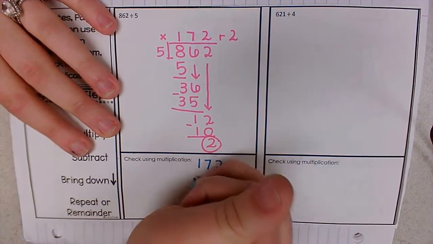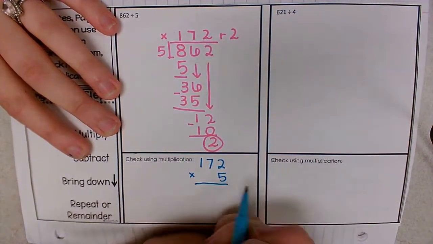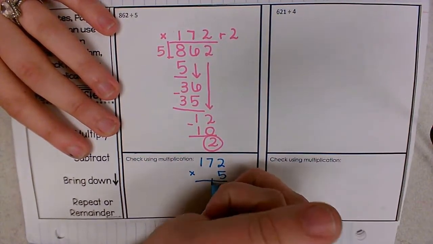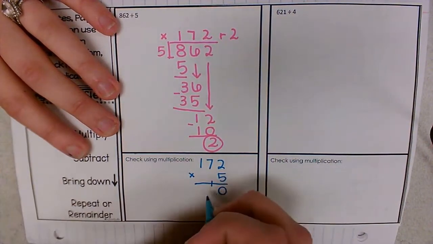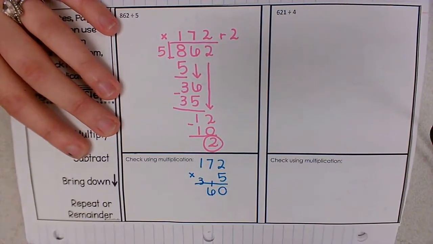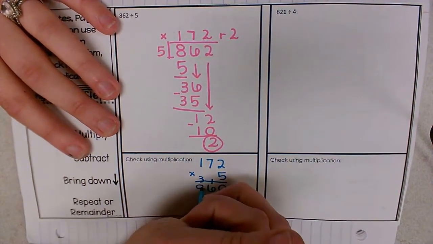172 times 5. 5 times 2 is 10. 5 times 7 is 35, plus 1 more is 36. 5 times 1 is 5, plus 3 more is 8.